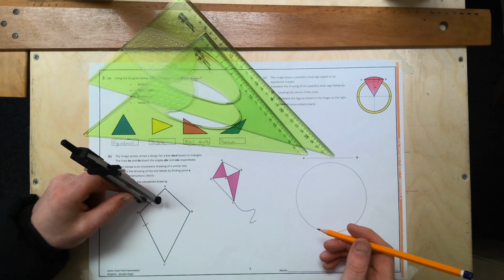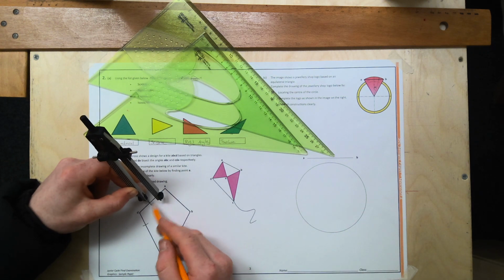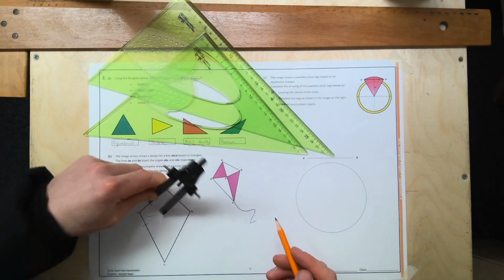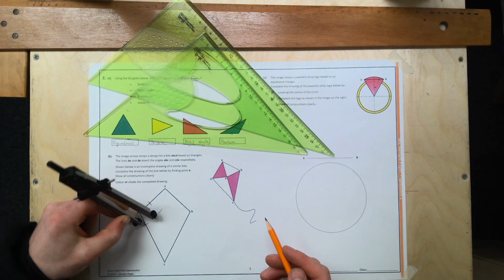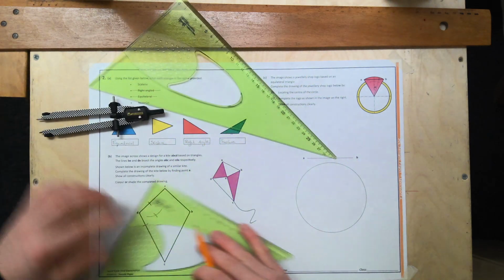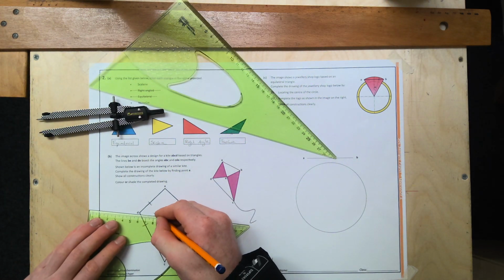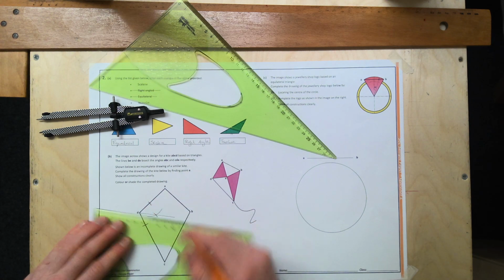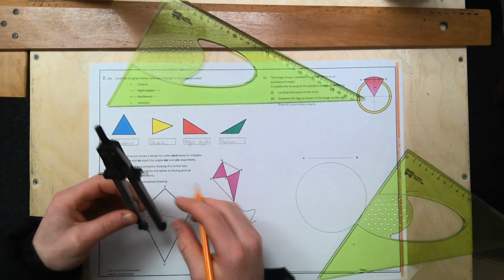Keep the same distance on the compass. You put your point where your mark crosses the line, same distance on the compass, swing an arc. Same with the corresponding one, swing an arc, okay? So that now gives us a little X that we can draw a line out through from the angle. Exact same on the other side.